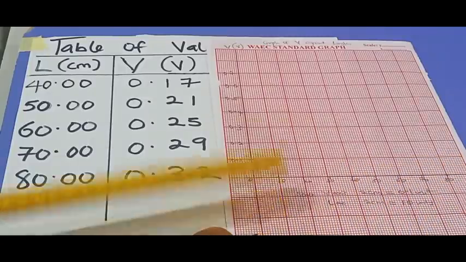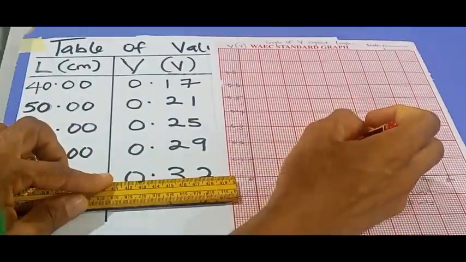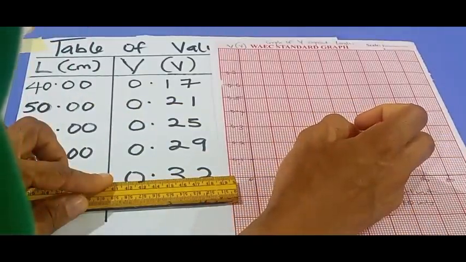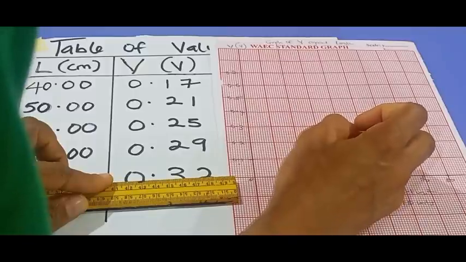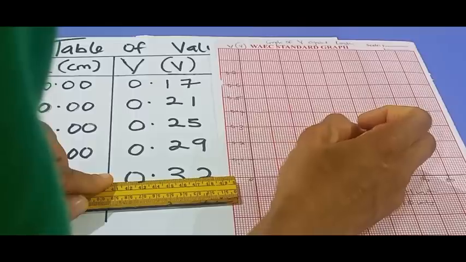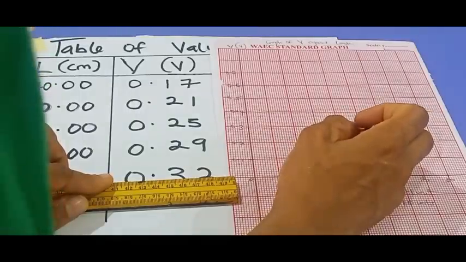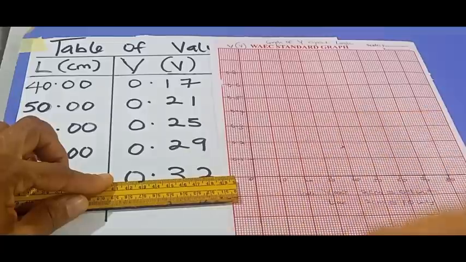So you write your scale so that you get your mark. It's 40, this is 0.17. So if you count it like that, this is 0.17, 0.18, 0.19, and the next one is 0.2.